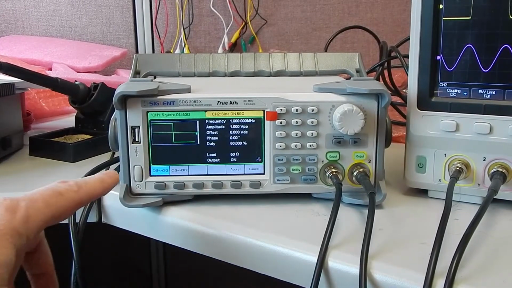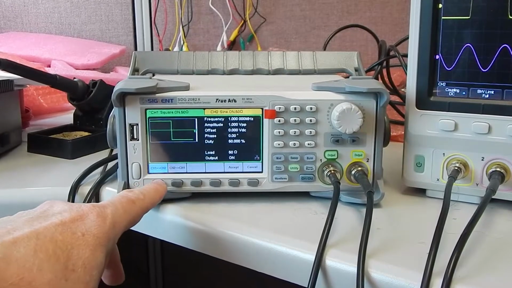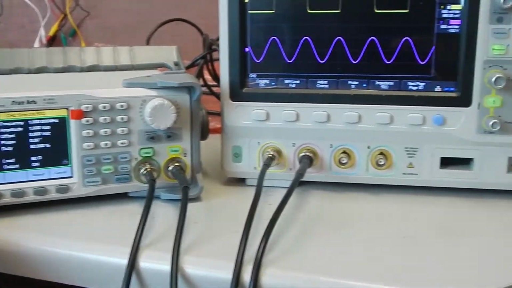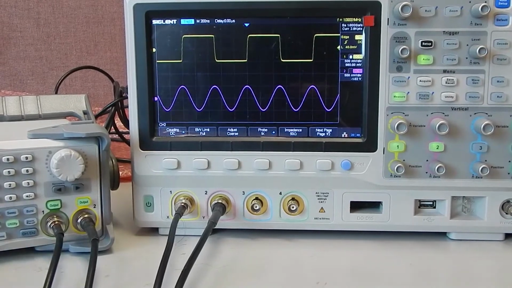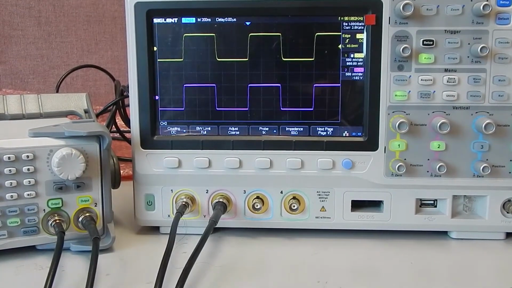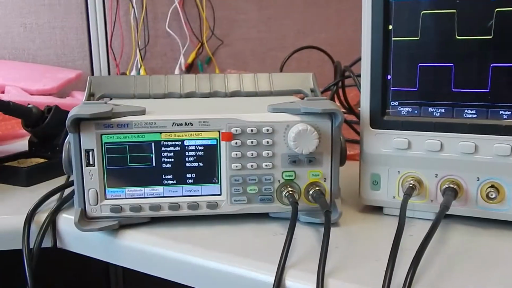That will copy channel 1 to 2 or 2 to 1, whichever. We'll make them both as channel 1. And we'll see they'll both now be 1 megahertz square waves. All right, that wasn't too exciting.